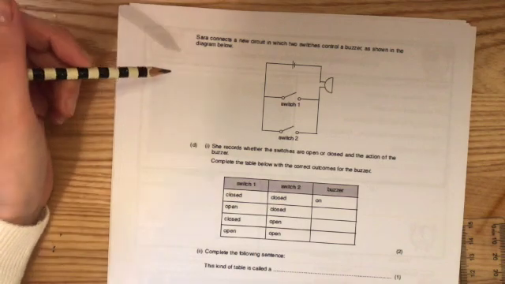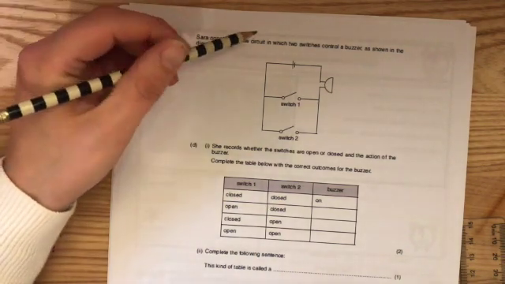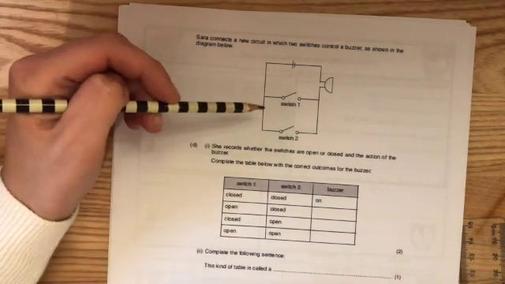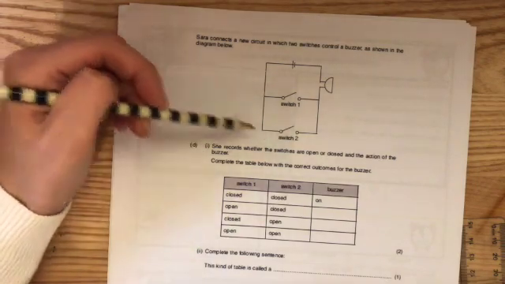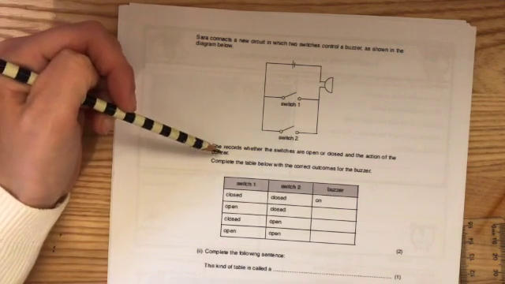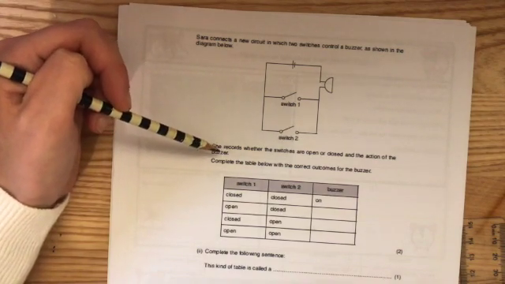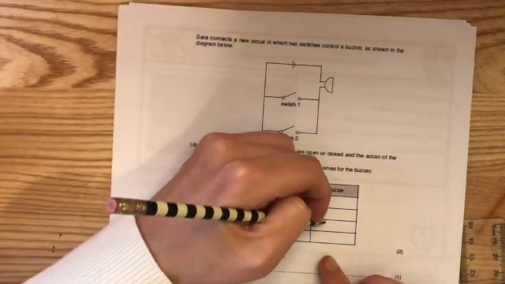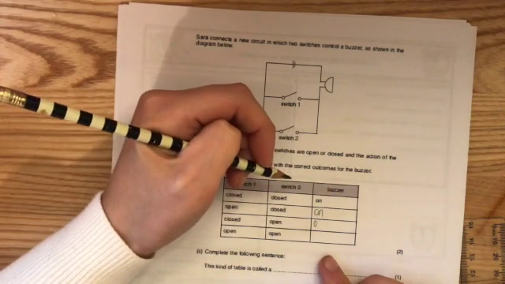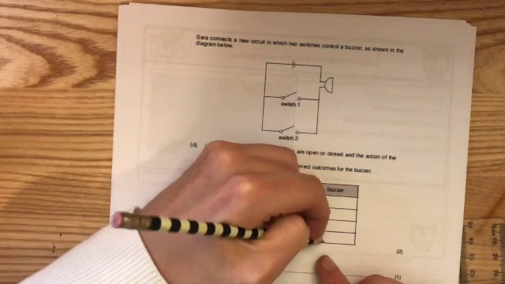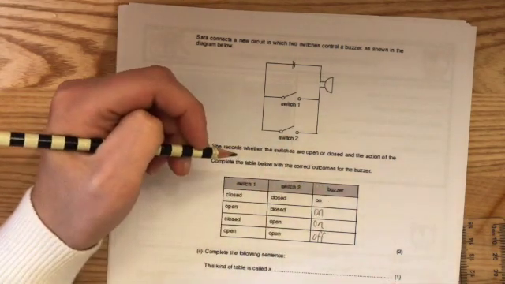Okay, so looking at the exam question, Sarah connects a new circuit in which two switches control a buzzer. So this is essentially exactly what we've just done in our problem solving for our last activity. She records whether the switches are open or closed and the action of the buzzer. Complete the table below. So we should have on, off. So when they're both open, it should be off.